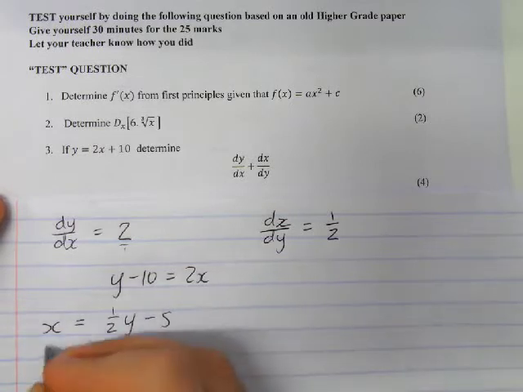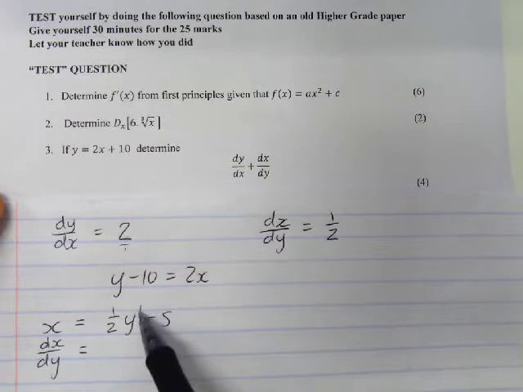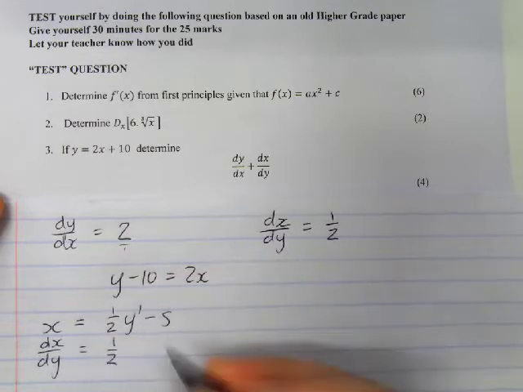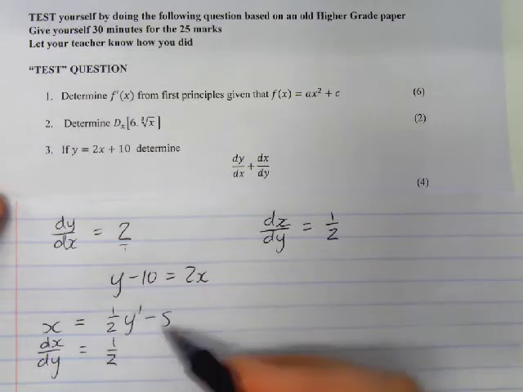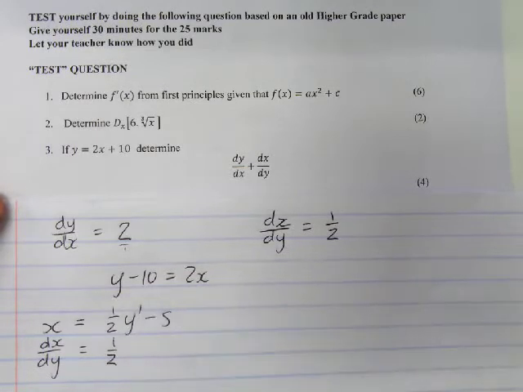I can do my first derivative. So dx over dy. There's my 1 up top. Take that 1 times it to the front. I get a half. Reduce it, so y to the power 0 becomes 1. And the derivative of a constant, negative 5, falls away. So there is my dx over dy, giving us a half.